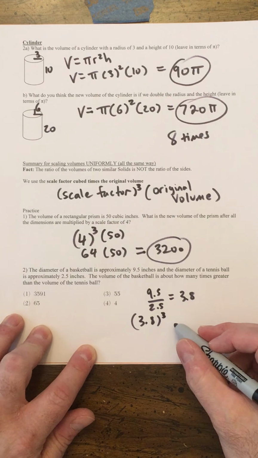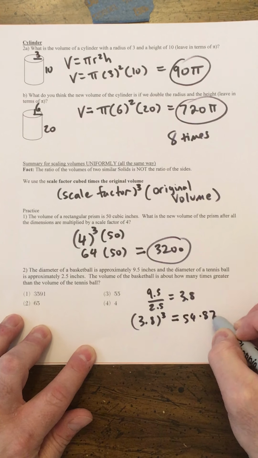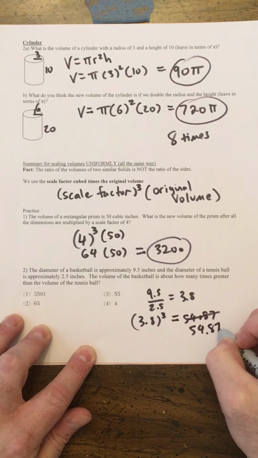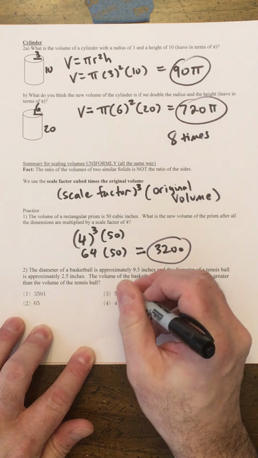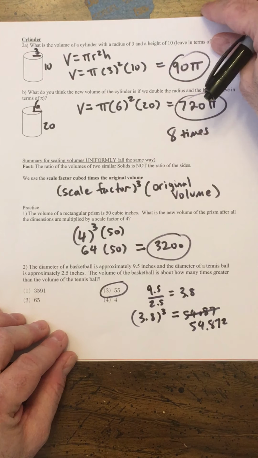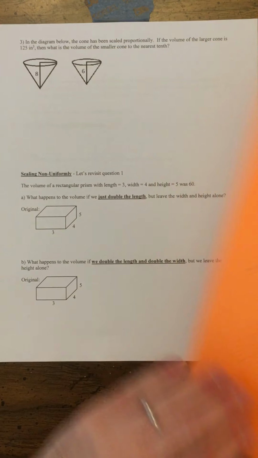So taking 3.8 cubed, we get 54.872. It's approximately 55 times as large. Okay? Okay, let's go on to the next problem.